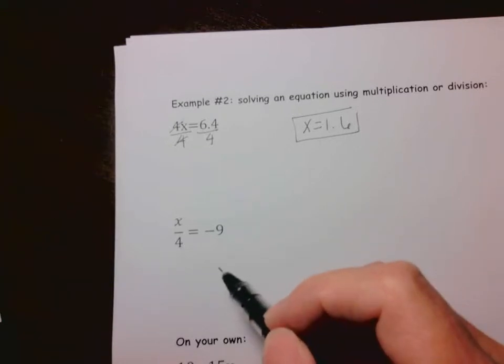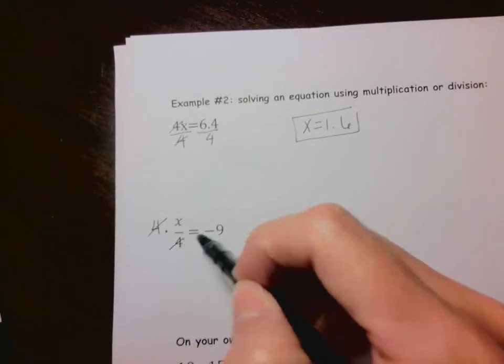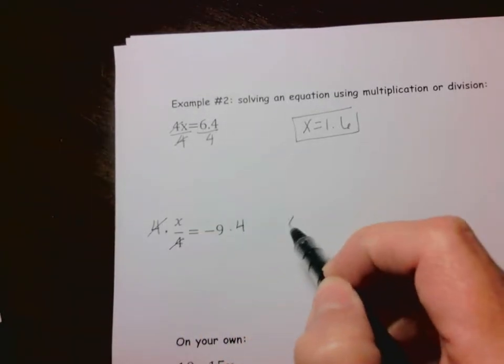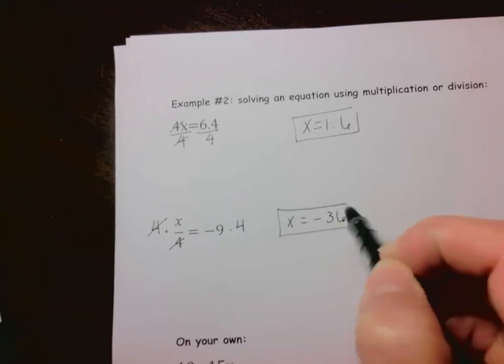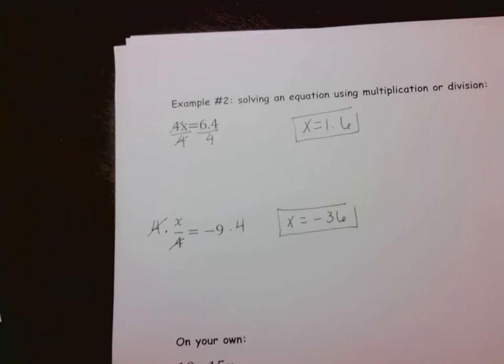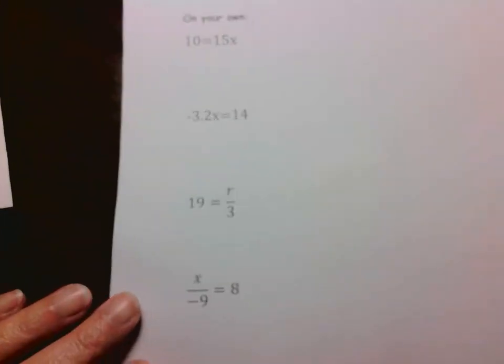This next example, this 4 is attached to this variable through division. So I want to undo this operation through multiplication. Okay, so go ahead and hit pause and do these on your own practice problems here.